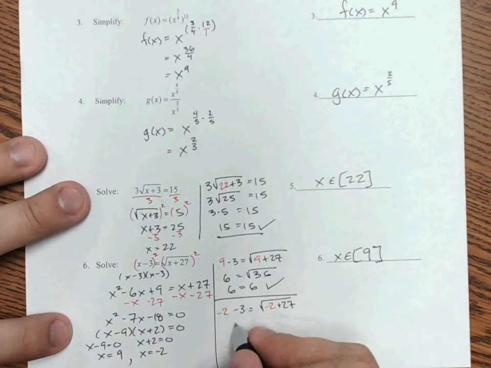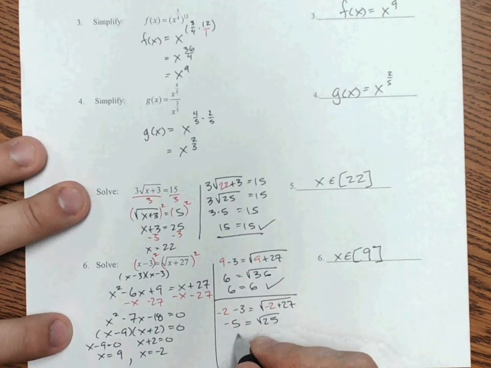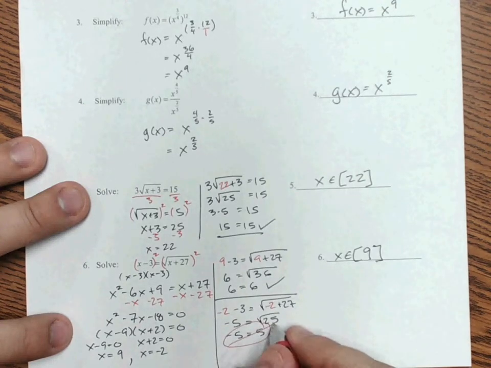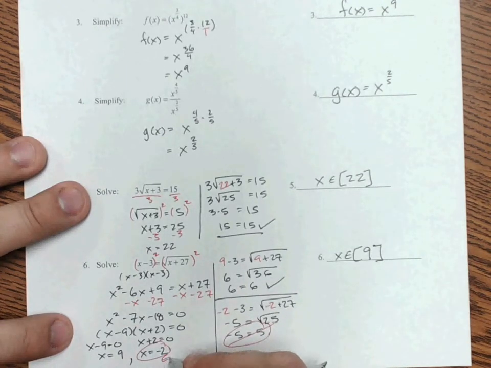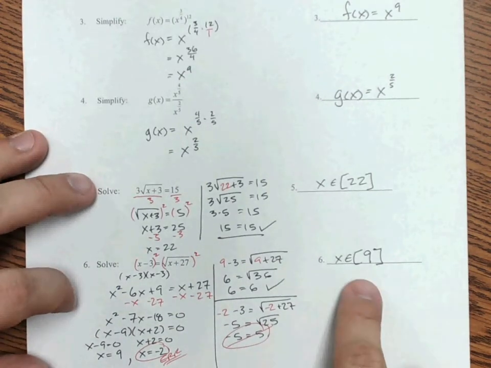This negative 2 minus 3 is negative 5. Negative 2 plus 27 is 25. Square root of 25 is 5. But negative 5 and 5 are not equal. So this would be erroneous or extraneous. Okay? And we have one solution. On to the other side.